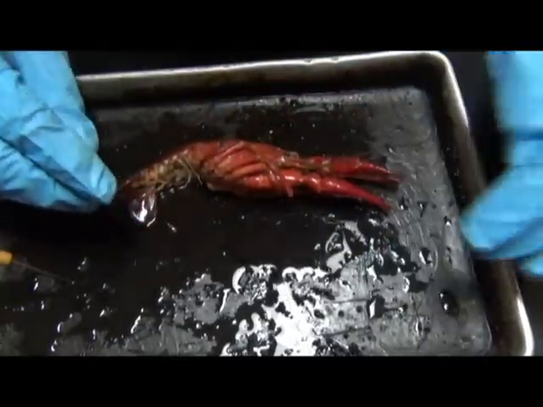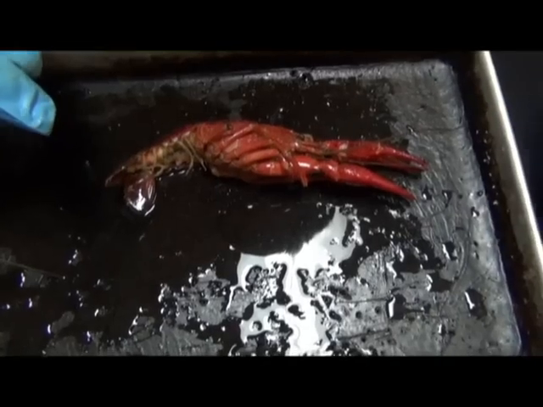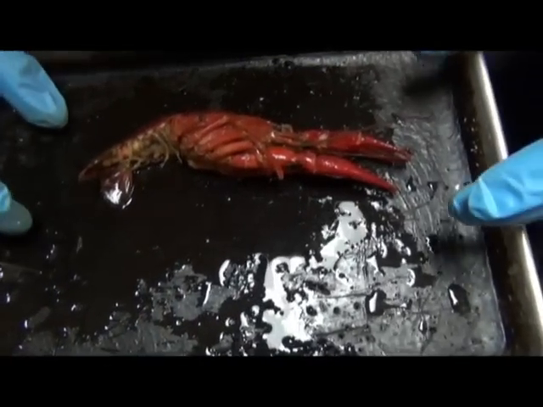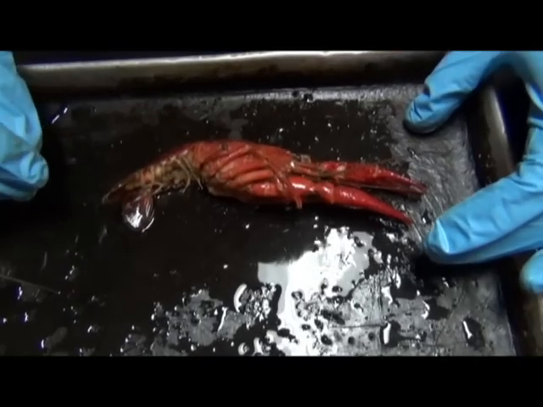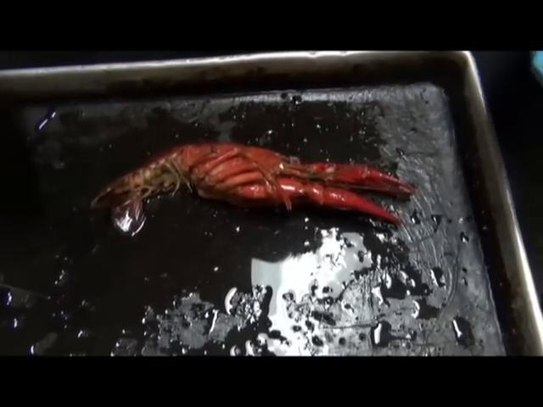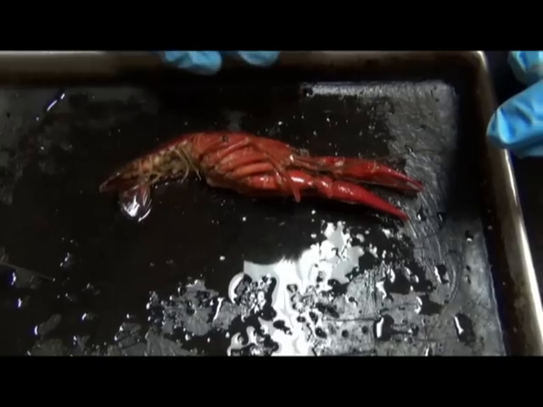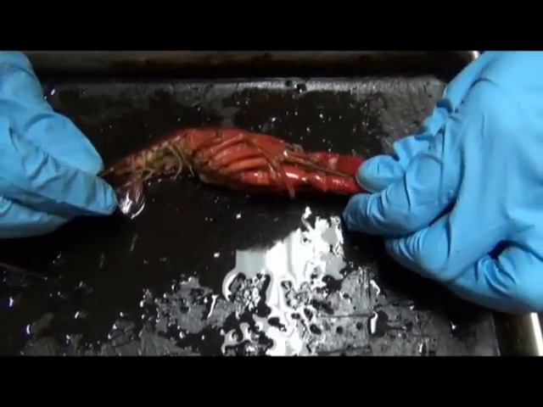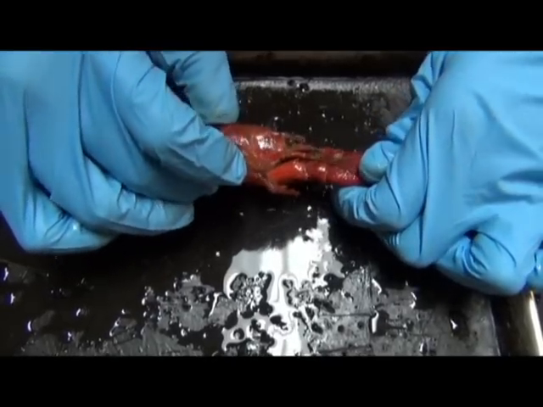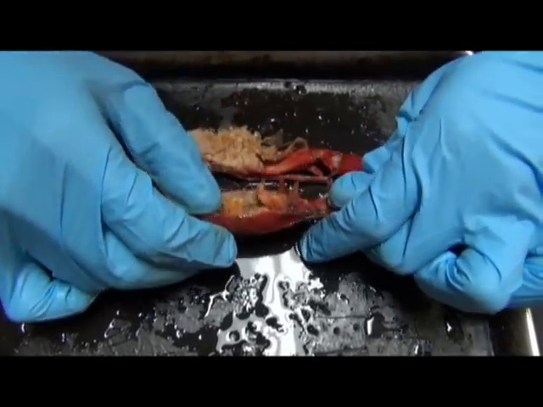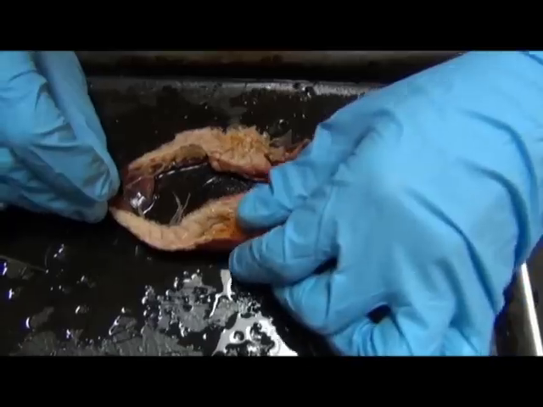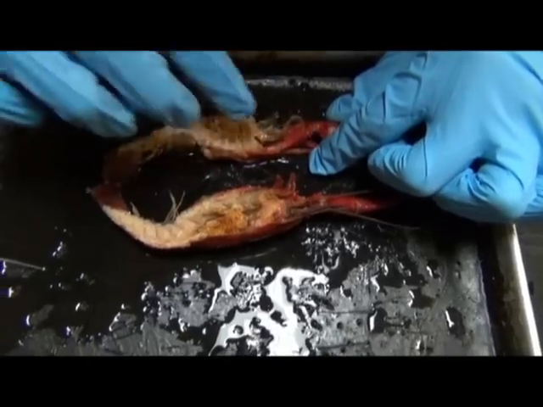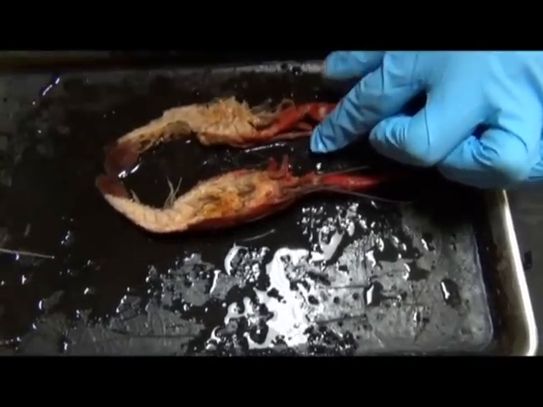Okay. What we're going to do now is talk about the internals of the animal. So this specimen right here is a crayfish, and what the student did to expose the internals was a lengthwise section, such that you can see all the internals along the length of the animal. Okay, it's a really beautiful dissection.